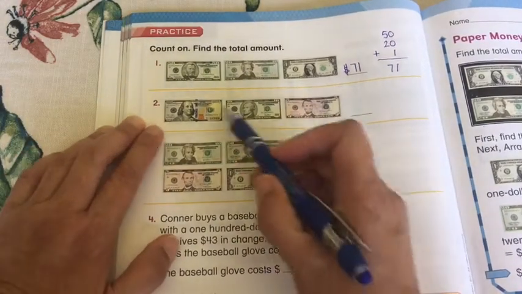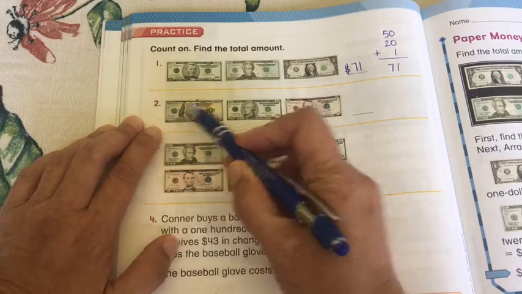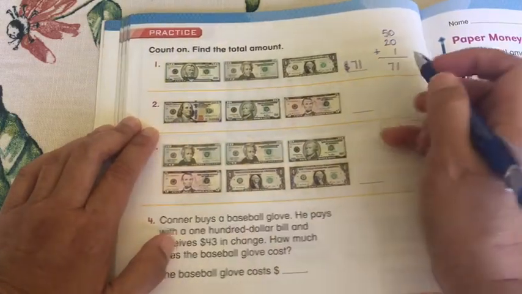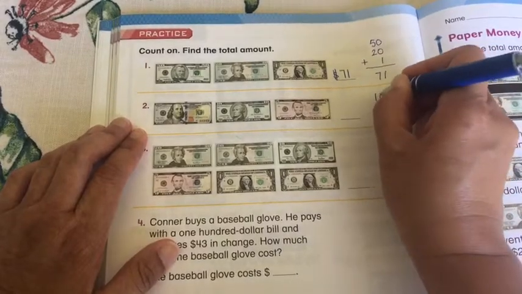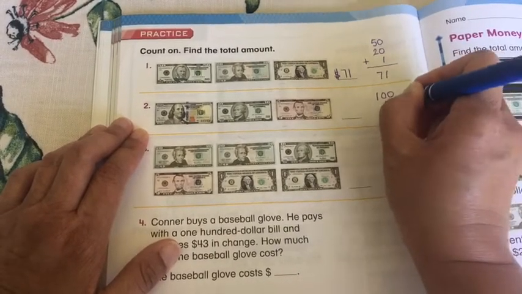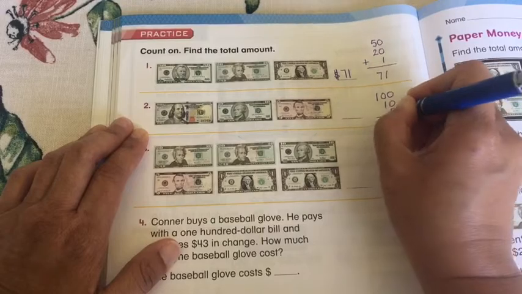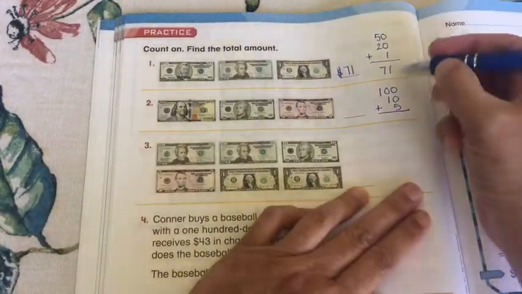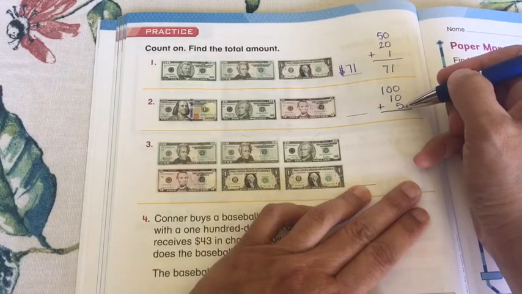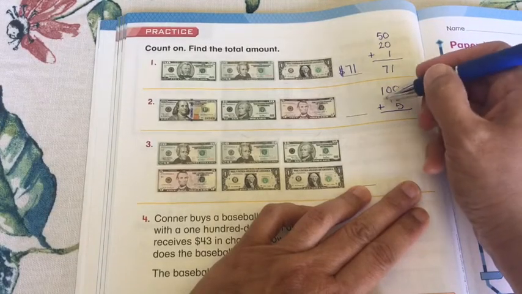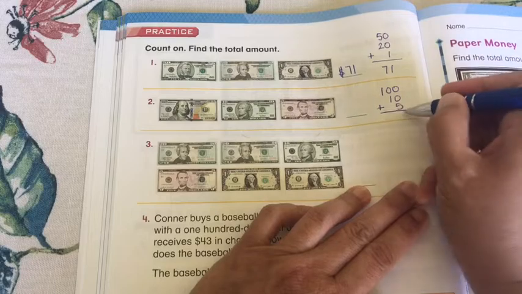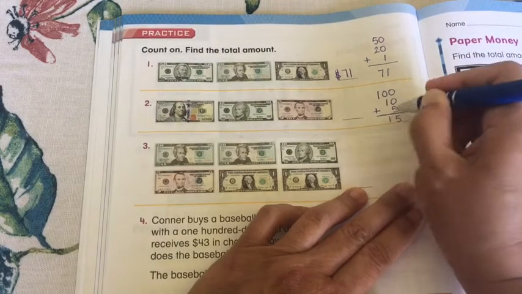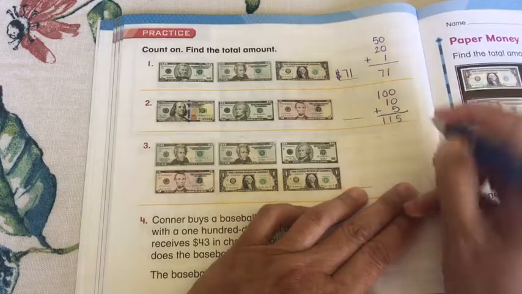Number 2, we have a $100 bill, 10 and 5. You probably could do this mental math, but to be safe and make sure that I don't do it incorrectly, I'm going to write it on the side here. You'll notice I lined up my 1s place, my 10s, and my 100s place. All right, I'm adding. You can go on ahead of me if you're faster.